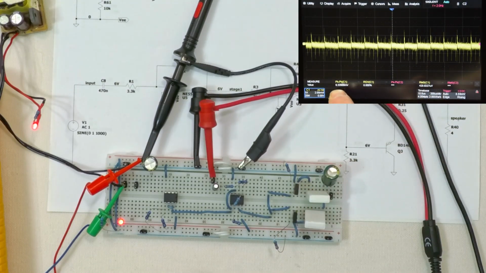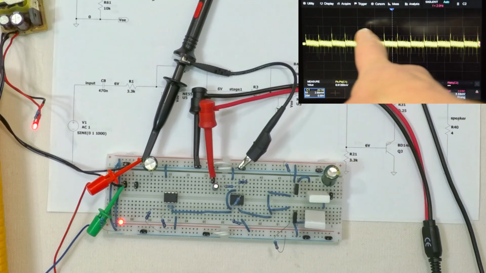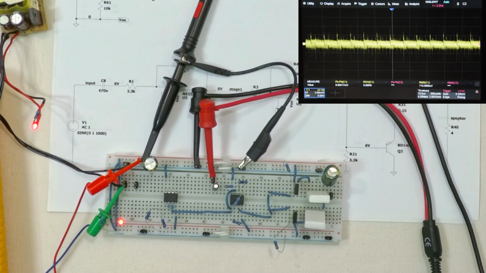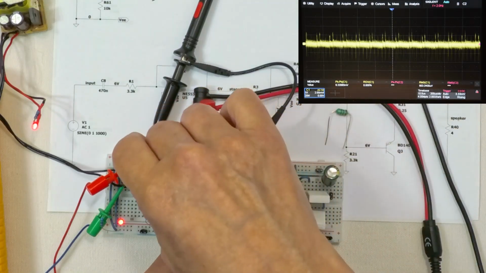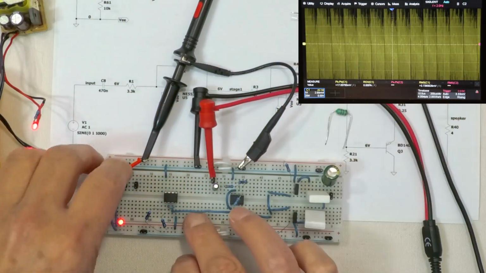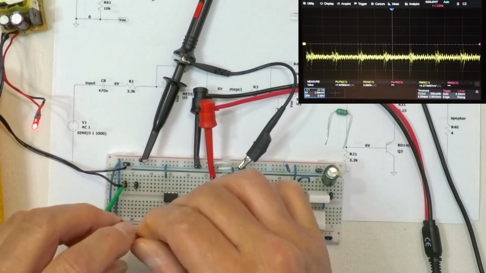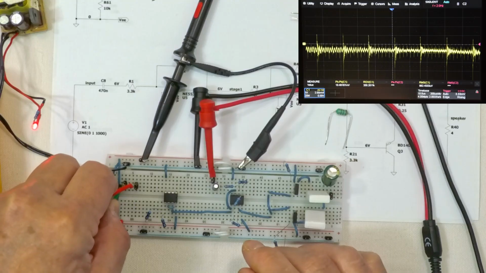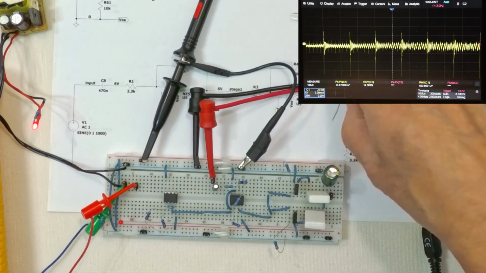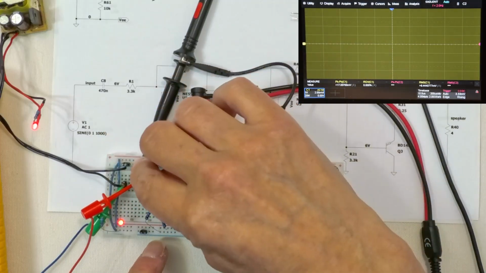At the moment we've got around 10 millivolts of distortion and you can still see some of these spikes. Let's see if it improves if I put in the inductor. Okay, I will switch this over here and put the inductor in like so.